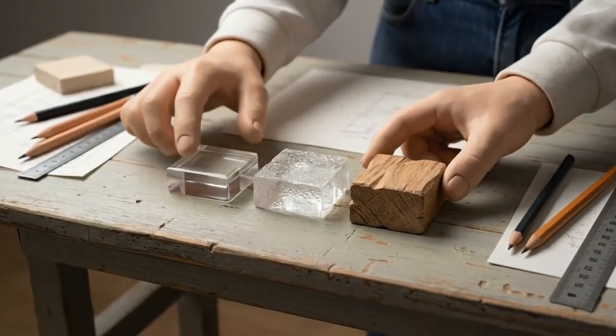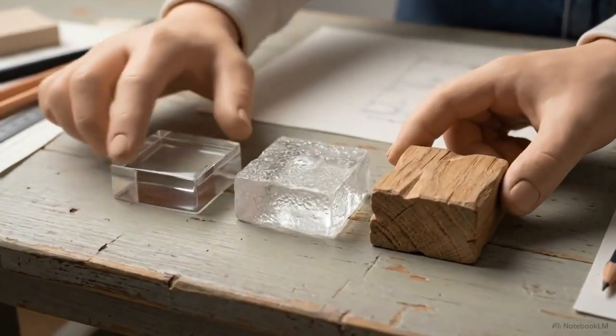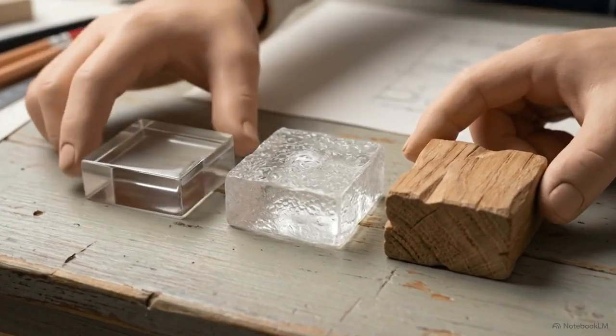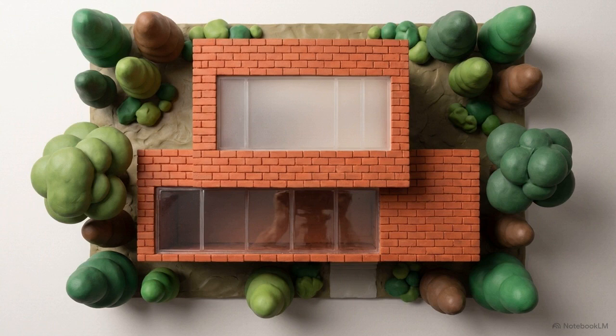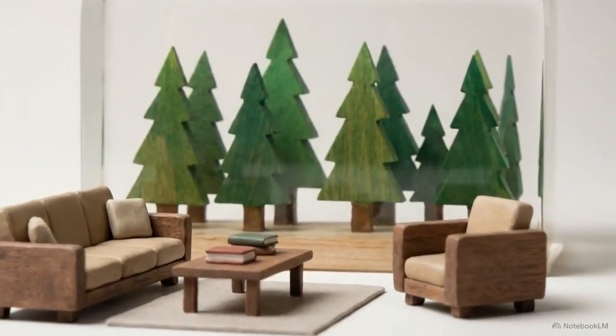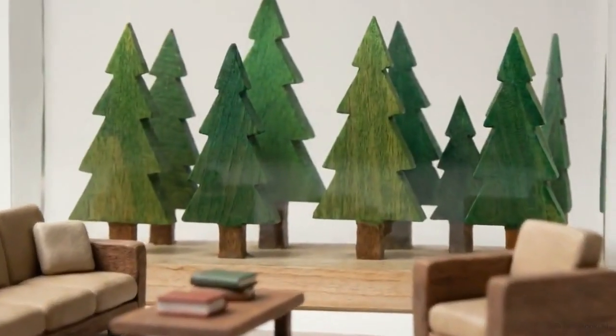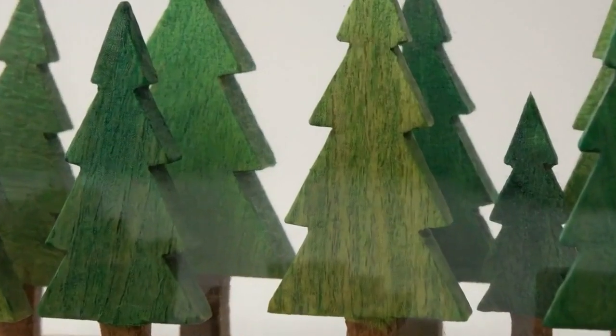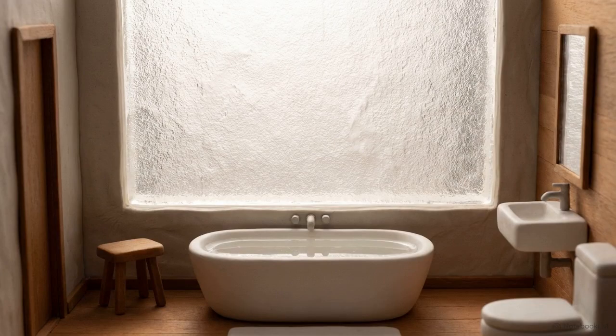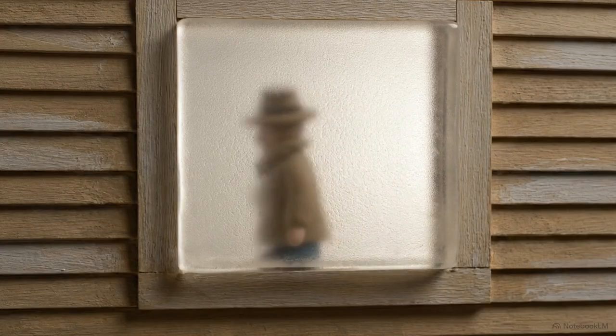Mastering these categories gives us a powerful design tool, the ability to control exactly what is seen and what is hidden. To see how these properties work together, consider the design of a modern house. Transparent glass is the standard choice for living room windows. It allows maximum sunlight into the home and provides clear views of the environment outside. But for a bathroom, designers often choose translucent frosted glass. This property solves a specific problem. It lets in natural light while guaranteeing privacy for the people inside.